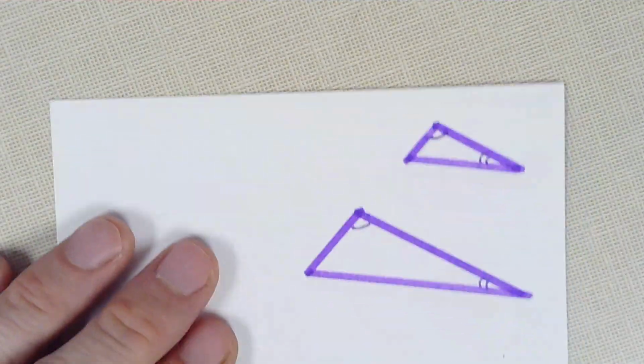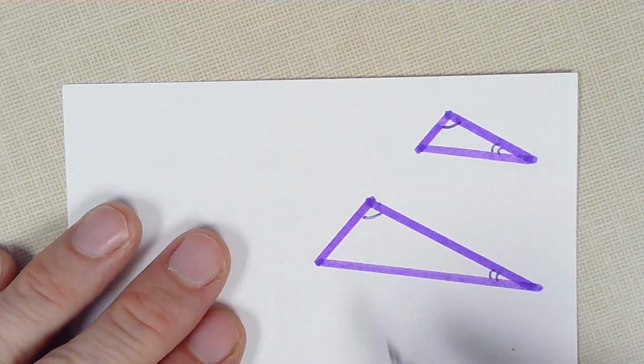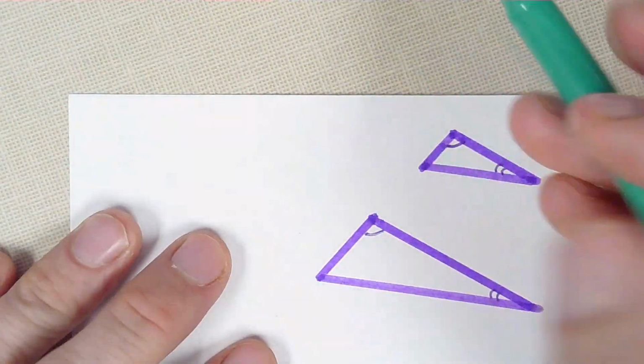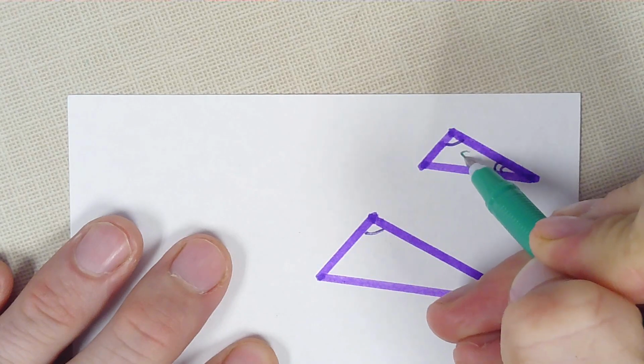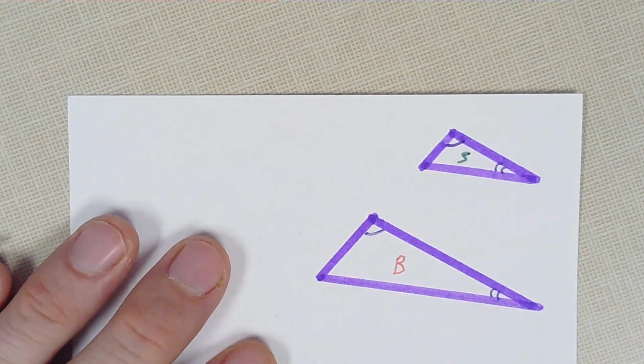So let's look at two similar triangles to begin with. They're not right triangles, but they're two similar triangles. I'm going to call this one triangle small, and this one triangle big.